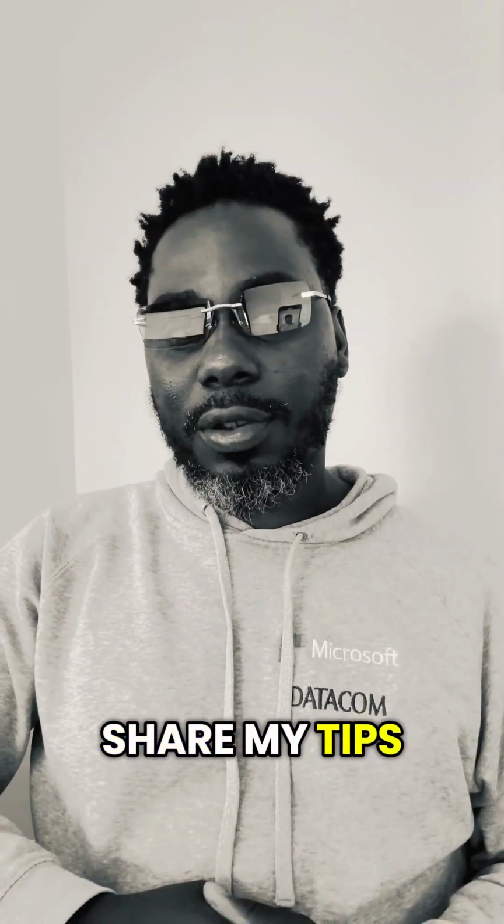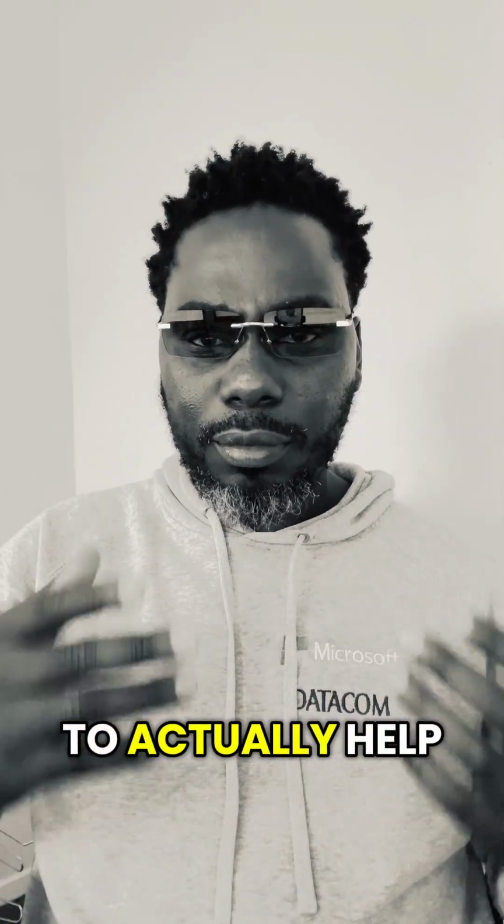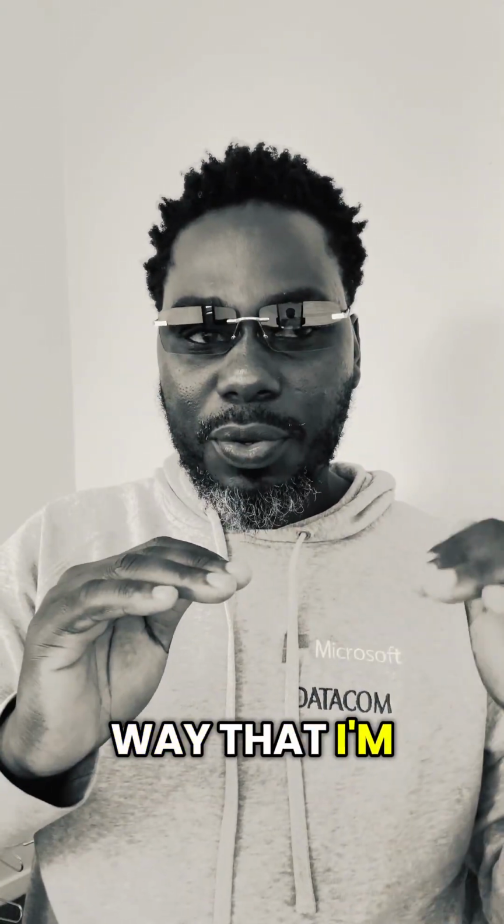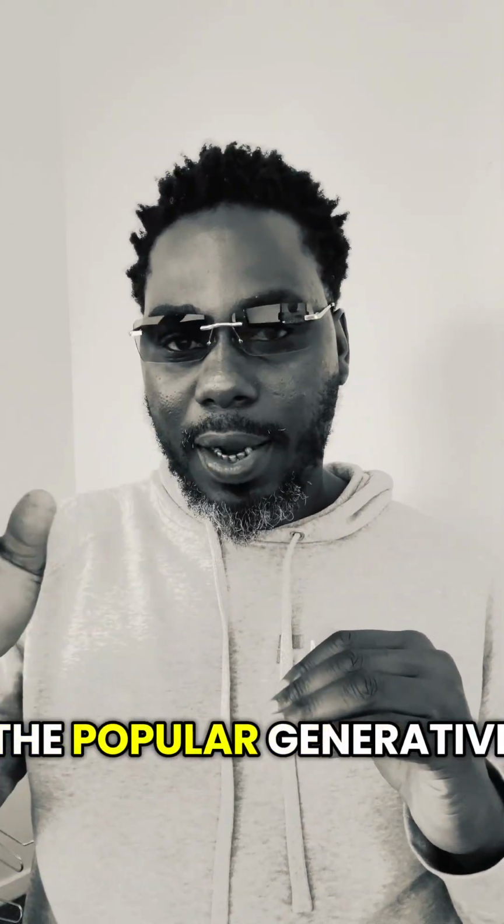Okay, I'll continue to share my tips on how I'm leveraging AI to actually help me, especially with the way that I'm using all four of the popular generative AI tools.